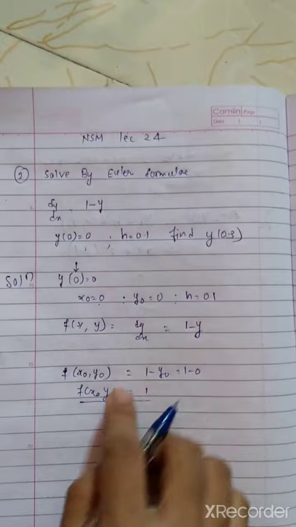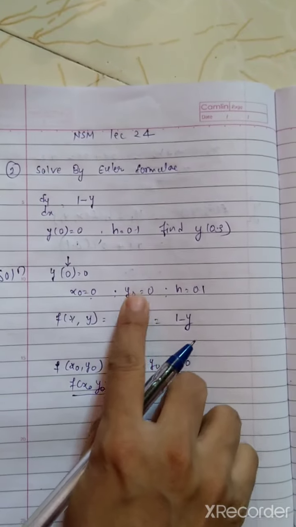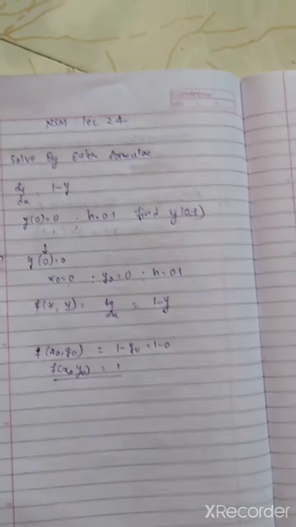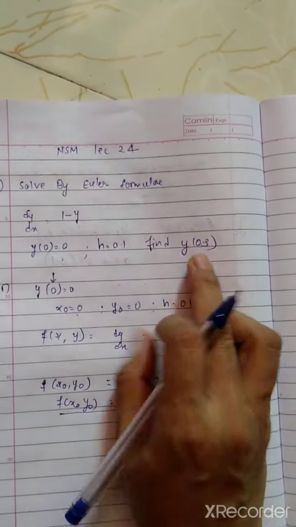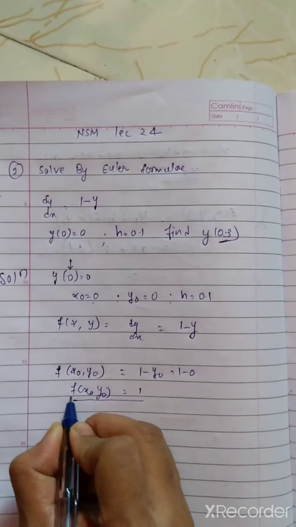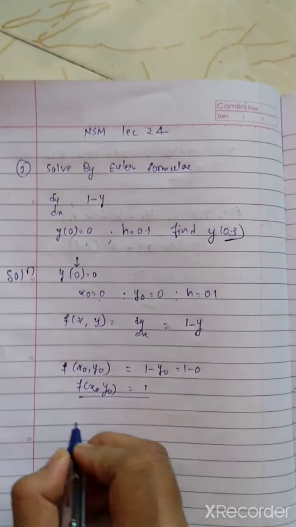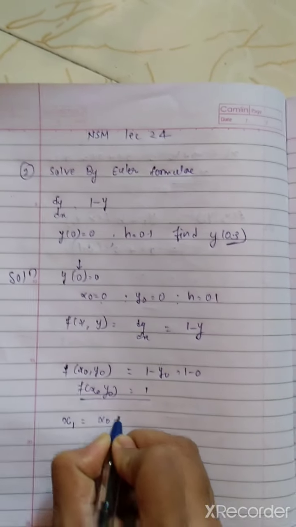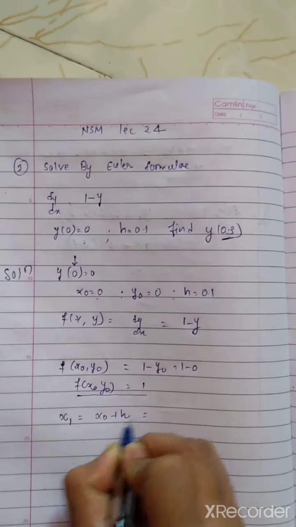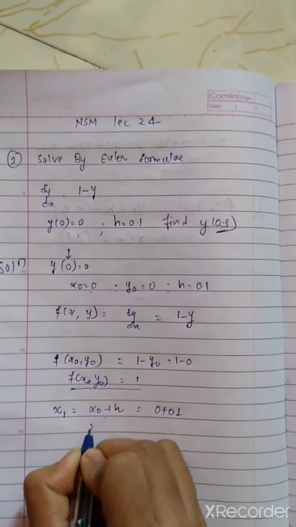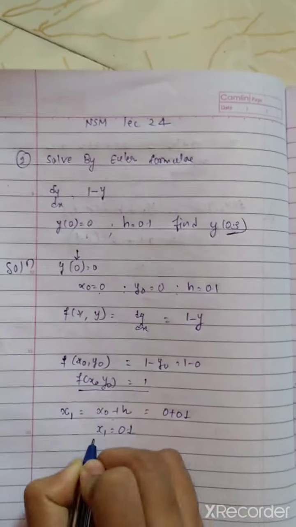So we have to go up to 0.3. Now we have y0 as 0. So now we'll take y1, then y2 and up to y4. जब 0.3 value आएगा, then we'll stop. So now we have f of x0 comma y0 as 1. Now we'll calculate x1. x1 is what? x0 plus h. So x0 का value 0. So 0 plus 0.1. So our x1 is 0.1.